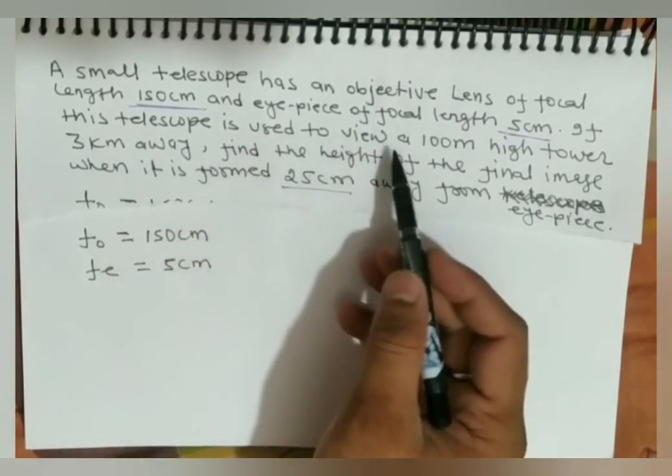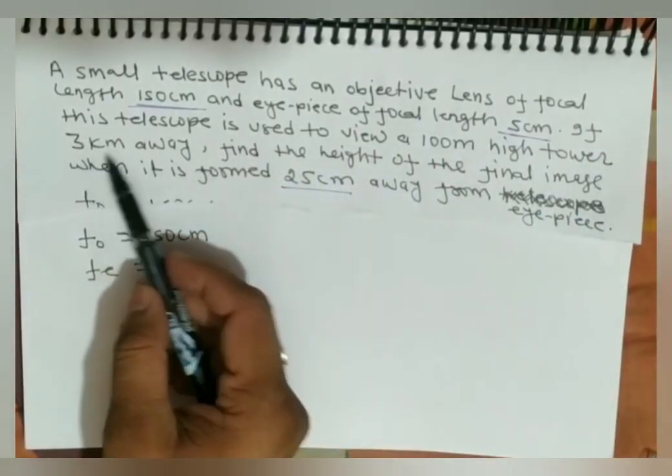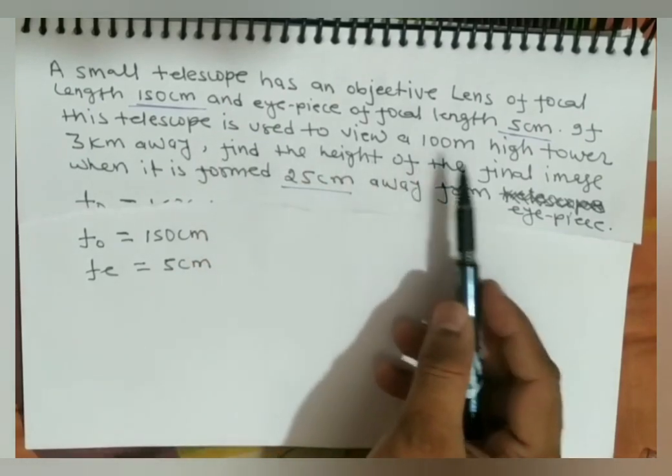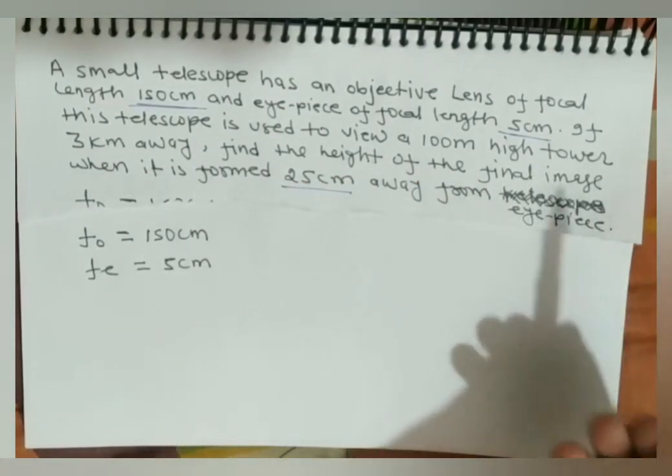If the telescope is used to view a 100-meter height tower 3 km away, find the height of the final image when it is formed 25 centimeter away from the eyepiece.